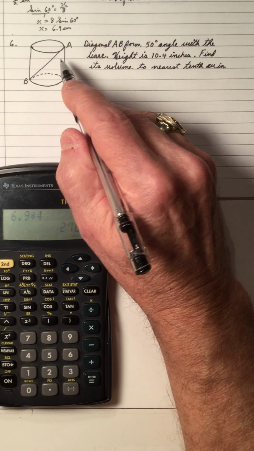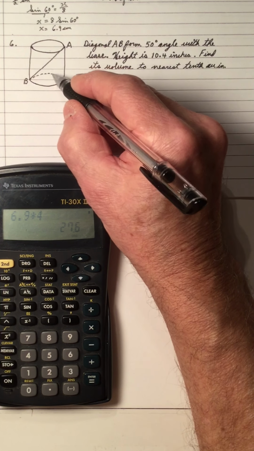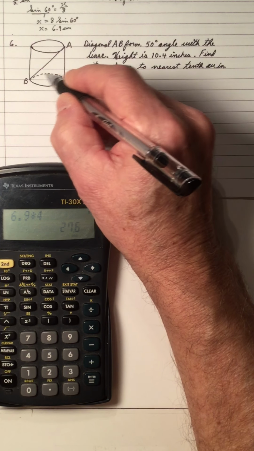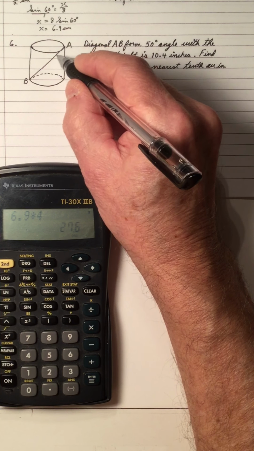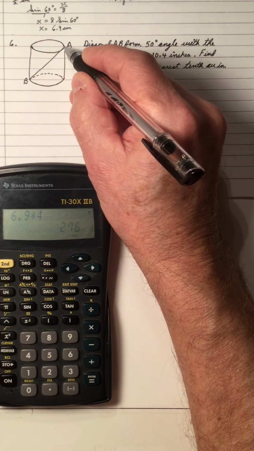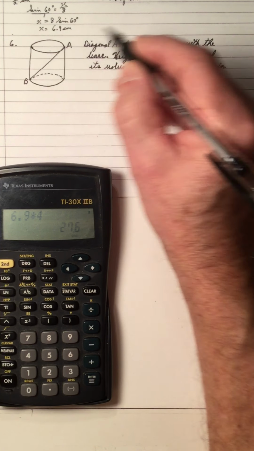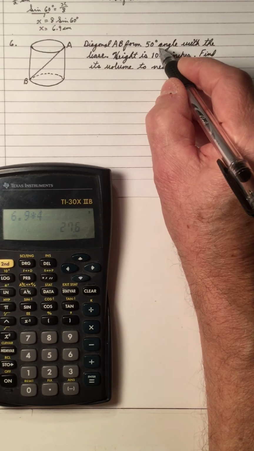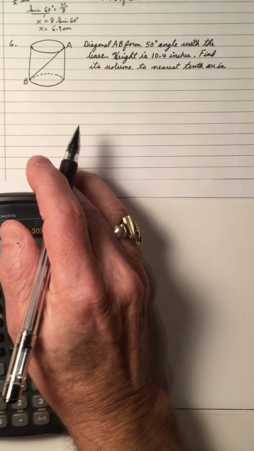Now, number 6. Notice I have a cylinder. That indicates the three dimensions on the back of the cylinder. This is the diagonal that goes from the top of the cylinder down to the bottom. The diagonal AB forms an angle of 50 degrees with the base.